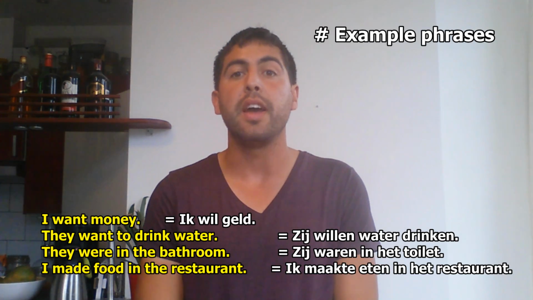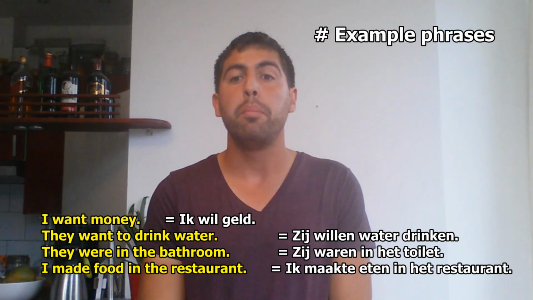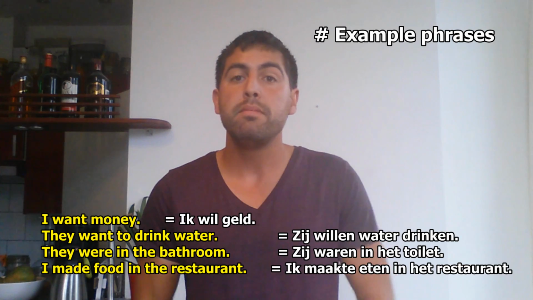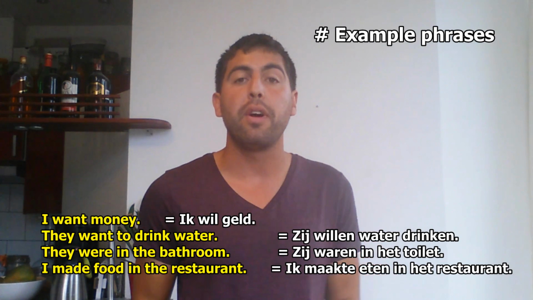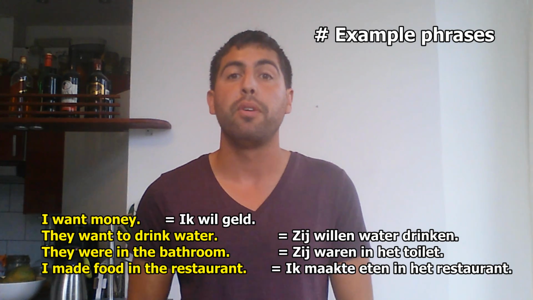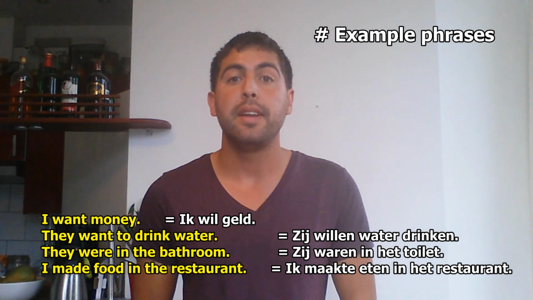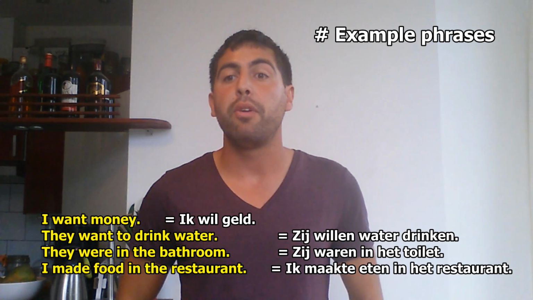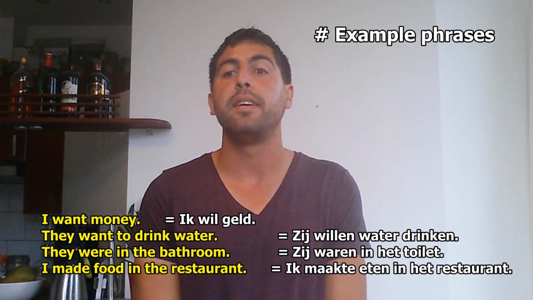Next sentence. They were in the bathroom. Zij waren in het toilet. It's the same order as in English, so you start with the reference word, then the verb, then the preposition, then the article, and then the location. And with the last sentence, it's exactly the same. I made food in the restaurant. Ik maakte eten in het restaurant.